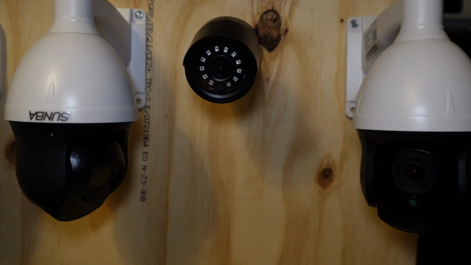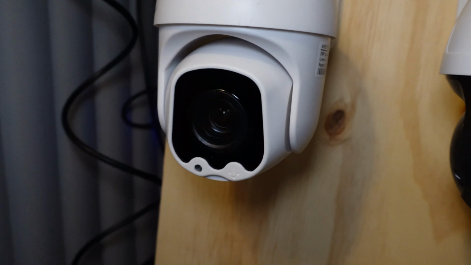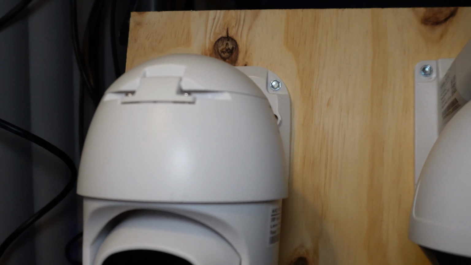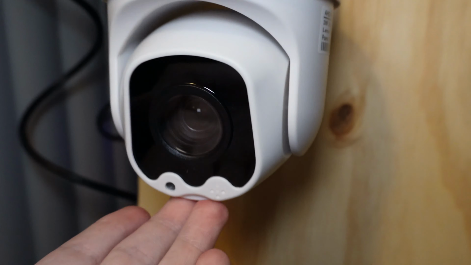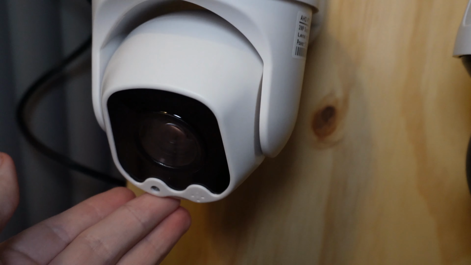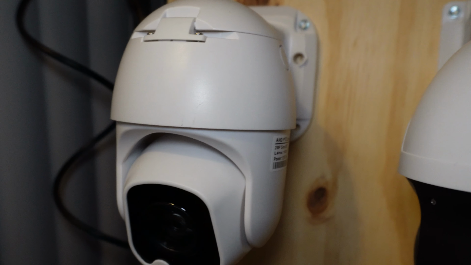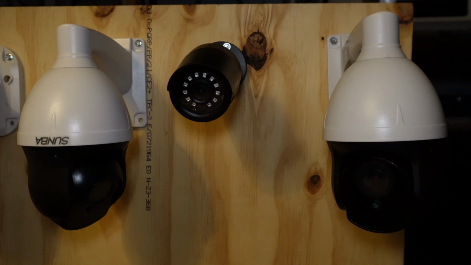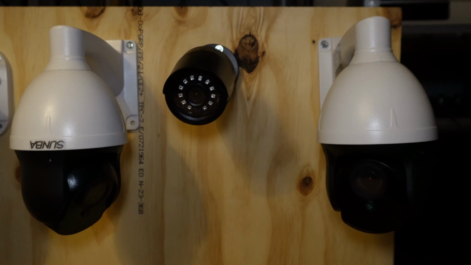And well, we also have another pan, tilt, zoom camera right here, but this camera is just currently inoperable for unknown reasons. So as of right now, just these three cameras are hooked up to the system.